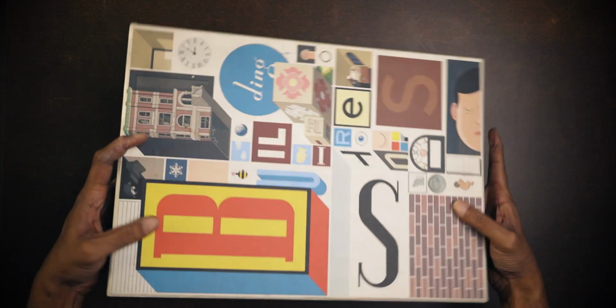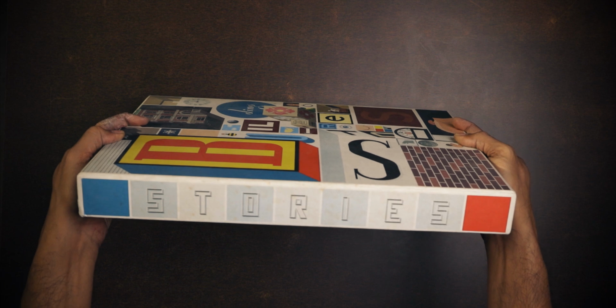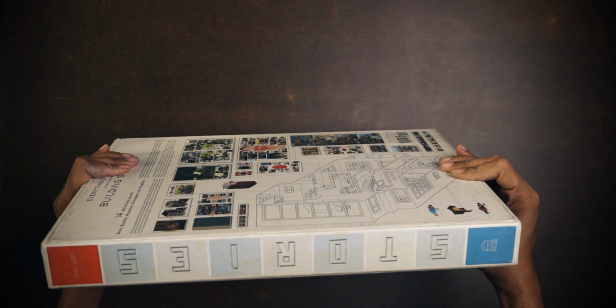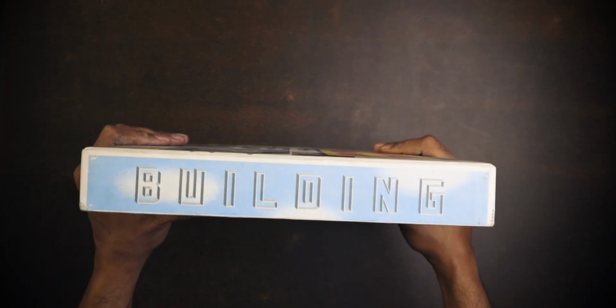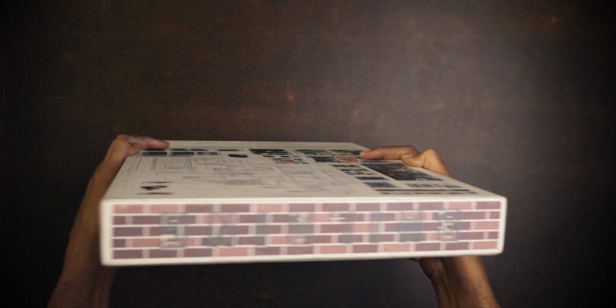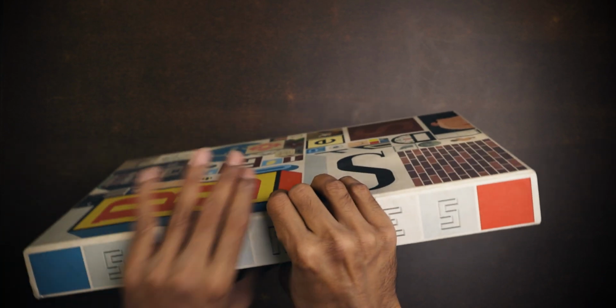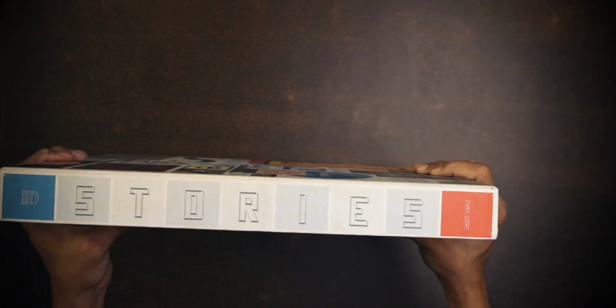This kind of thing is also there in the 4 spines that having a box affords it. You've got the word stories on one side and the second, and the word building on the other two. Depending on which way you rotate it, it could be building stories, stories building, stories Chris Ware building, etc.